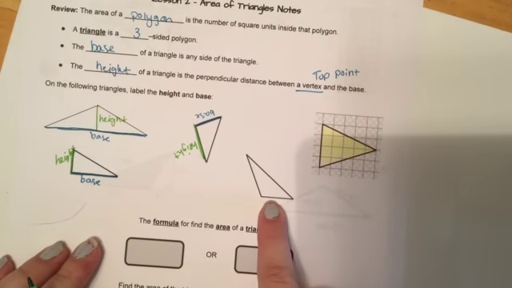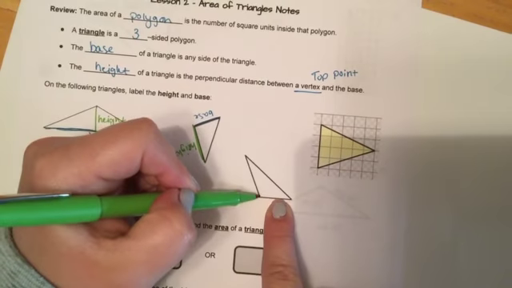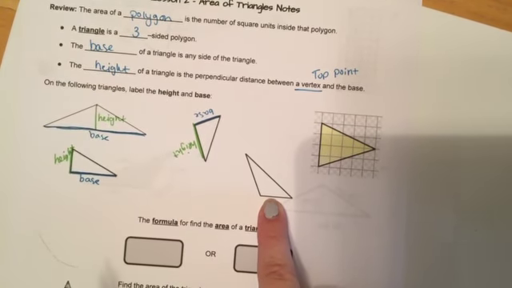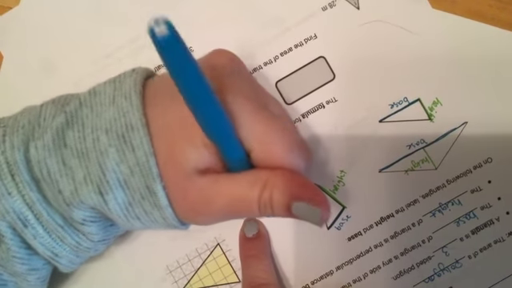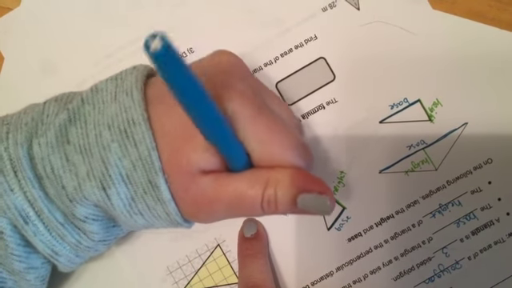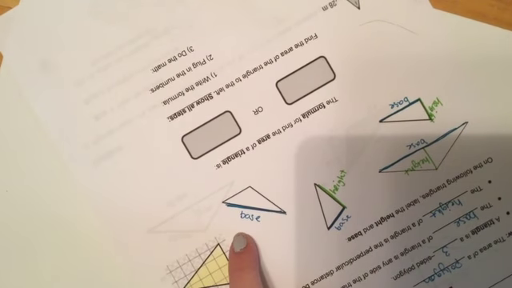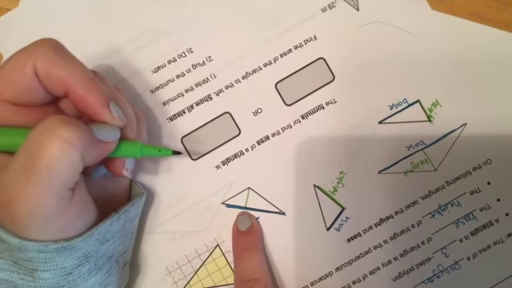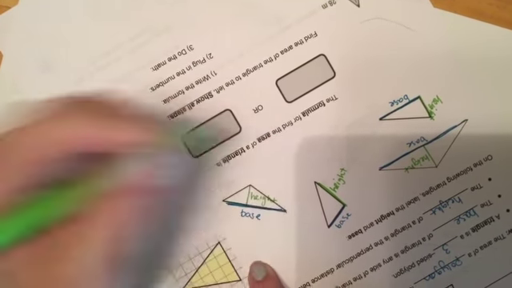Now, this is another one that's a little tough because if you pick the bottom as the base, there's no perpendicular point that would go up to the height. So probably the best way to do this is to rotate your paper and label this as your base. And then just draw a perpendicular line up to the vertex or the top point and label that your height.